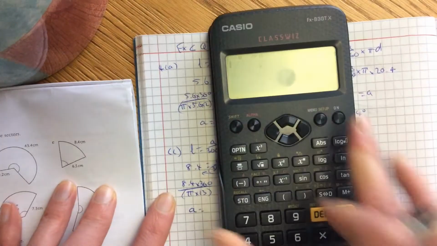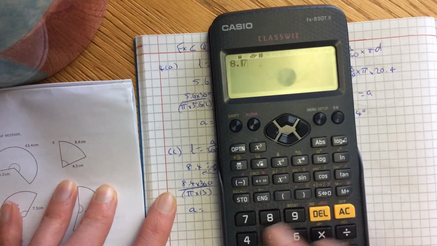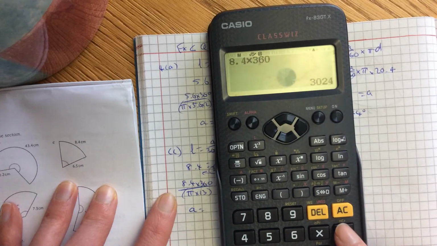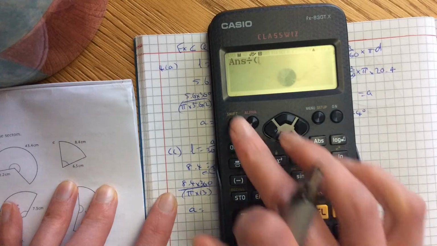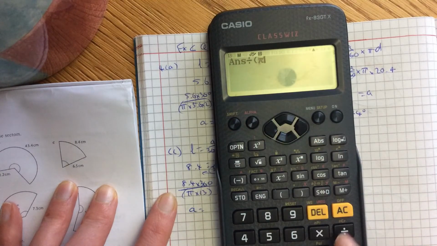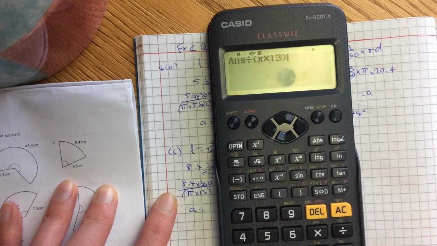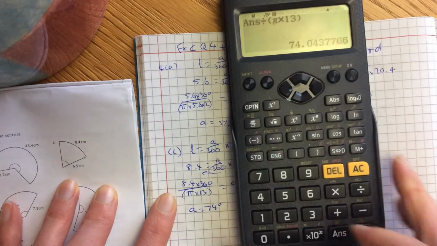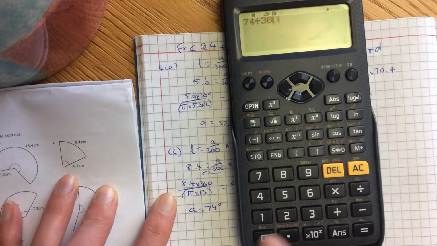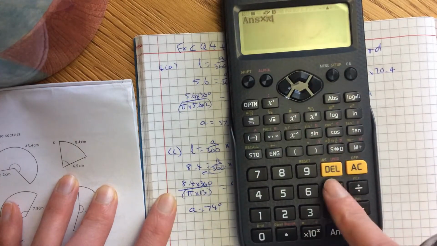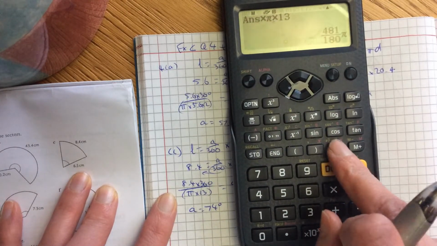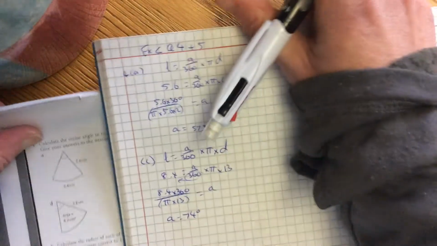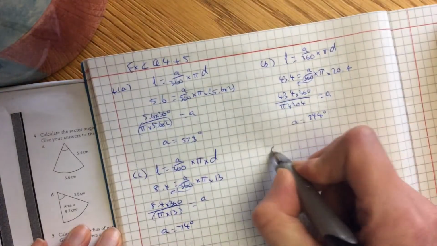So just taking you through the calculators again. 8.4 times 360, press your equals, divided by, on the bottom line, open up your brackets. So it's pi times 13, close your brackets, giving you A to be 74 degrees. And let's just check that. 74 out of 360 times pi times your diameter gives me an arc length of 8.4. Part D is a different one. It's got an area this time.